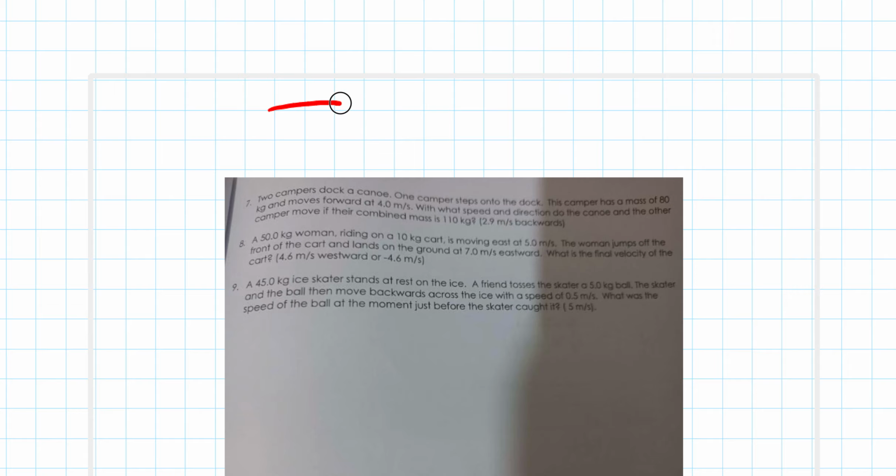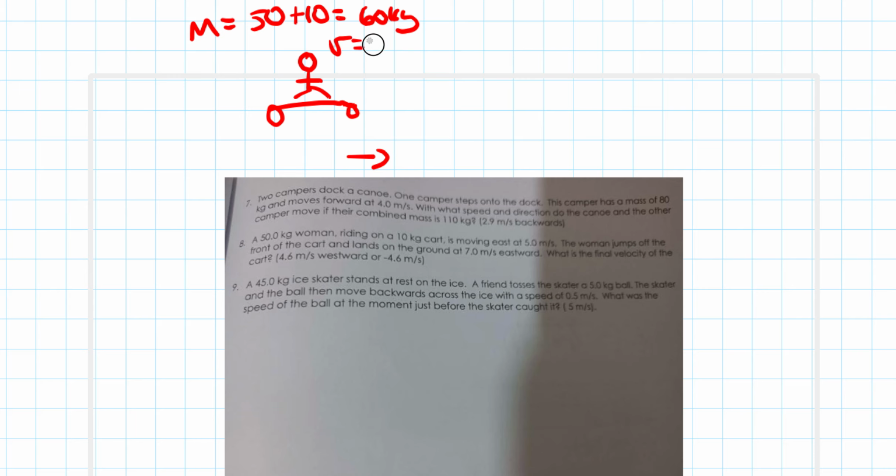To start off with, we've got the woman on the cart. It doesn't really matter how we draw this, so she's moving along. We say that the mass of this situation is 50 for the woman and 10 for the cart, so in total it's 60 kilograms, and it's moving eastward, in this direction, with a velocity of 5 meters per second.